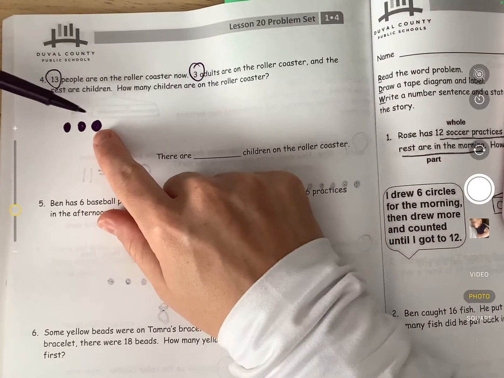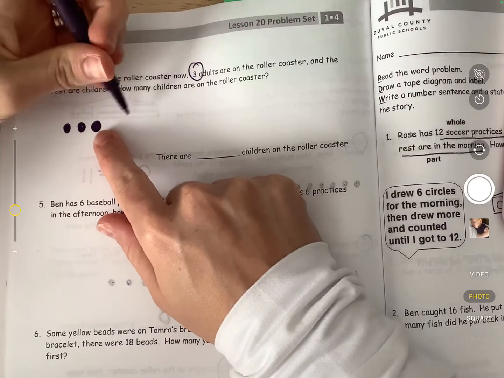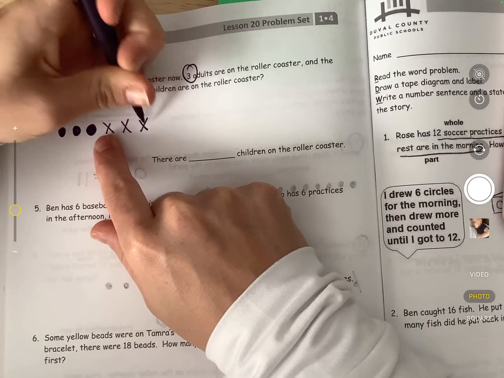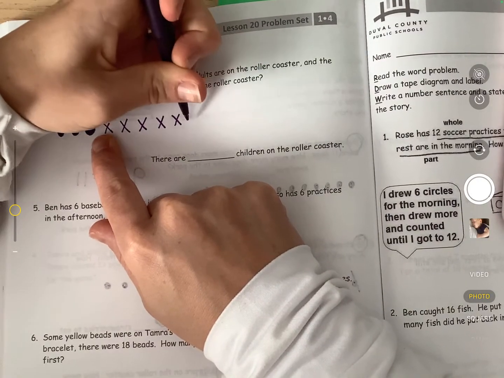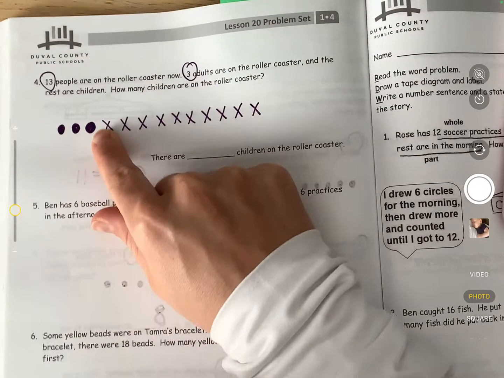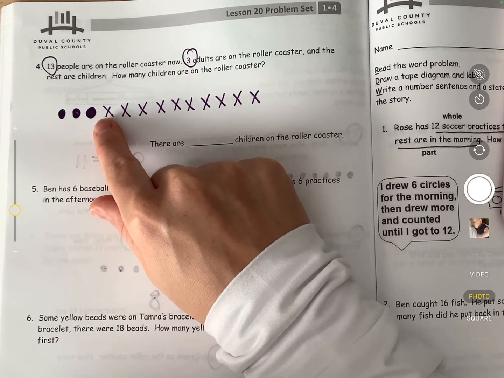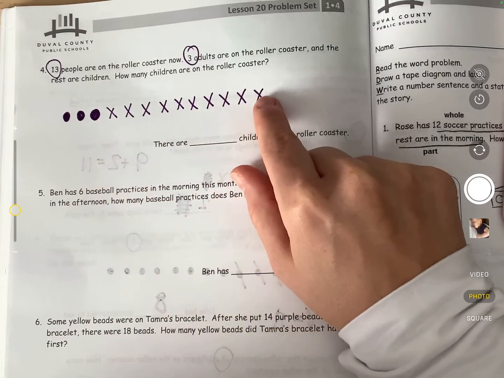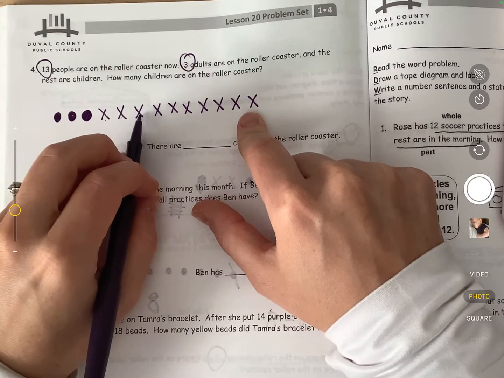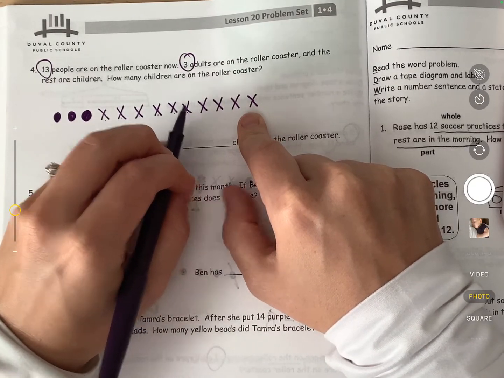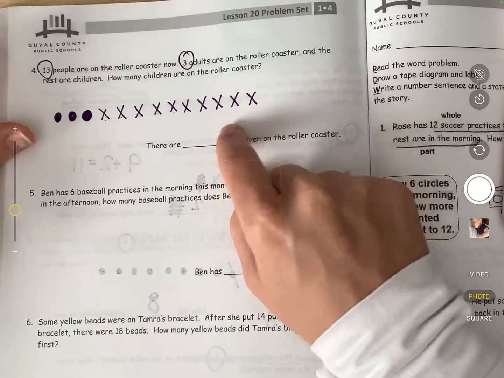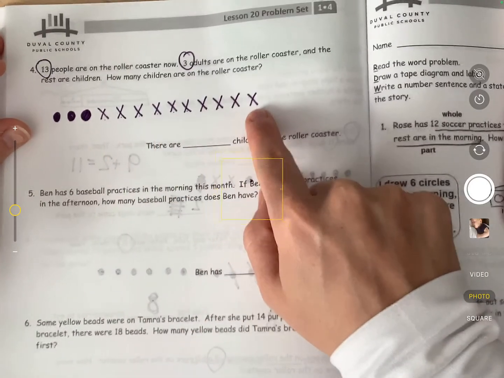Okay, so here's 3. Make sure your picture matches mine. I'm going to keep going till I get to 13. 4, 5, 6, 7, 8, 9, 10, 11, 12, 13. All right, I stopped at 13. How many X's did you have to make? 1, 2, 3, 4, 5, 6, 7, 8, 9, 10. Pause me if you need to check your work and make sure you added 10 X's.